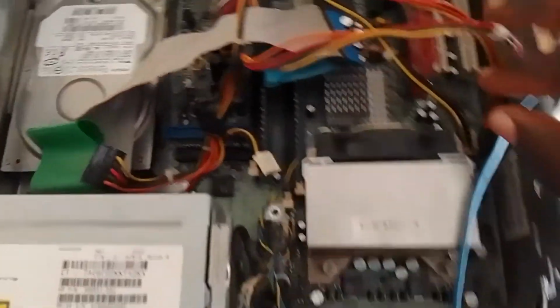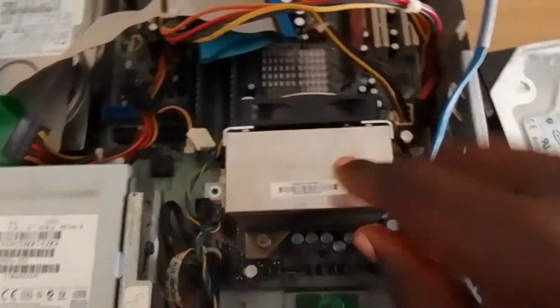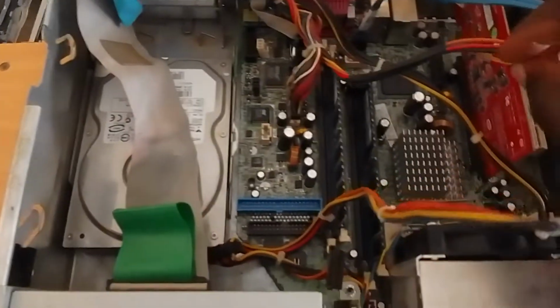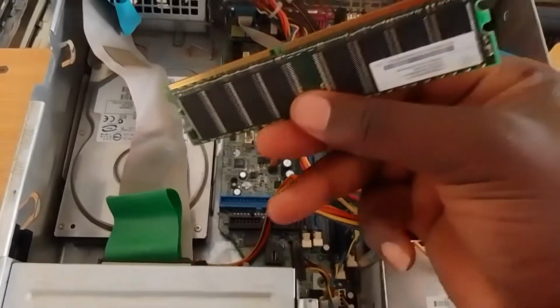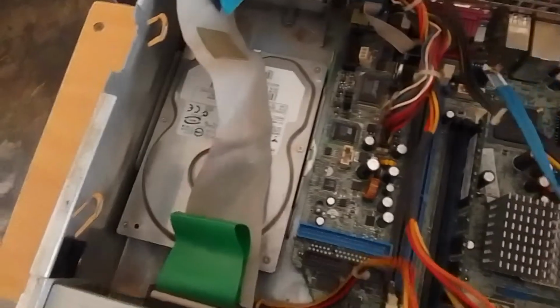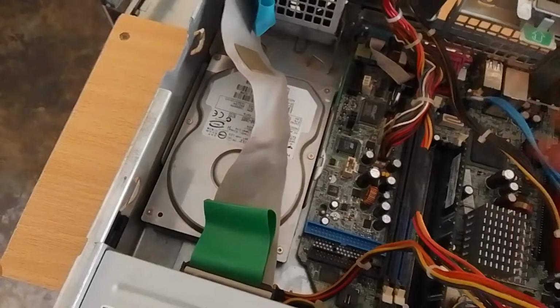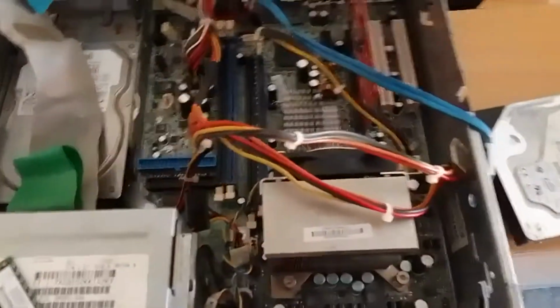And then we have complex components like the CPU, also known as the processor. So this is the processor, as you can see. Then we have other complex components like random access memories, abbreviated as RAM. Then we have other complex components like the CMOS battery, whose purpose is to update a computer with the current time and date.